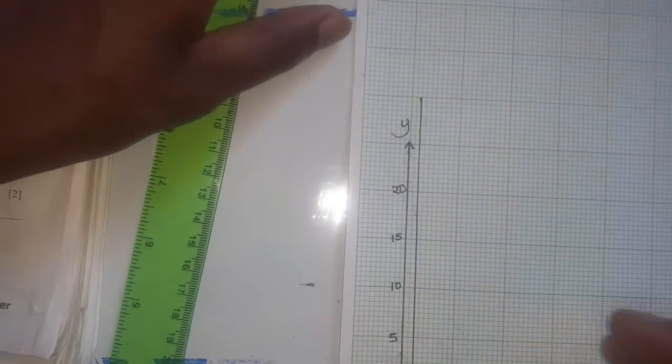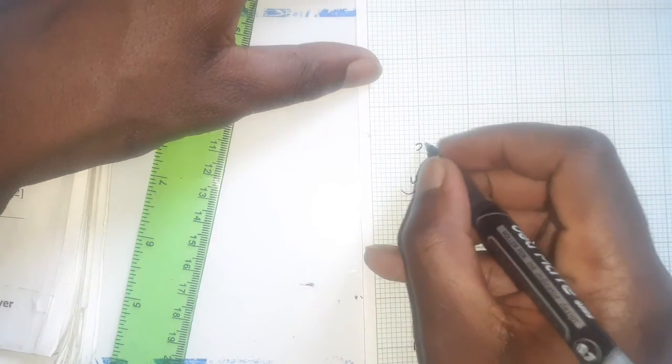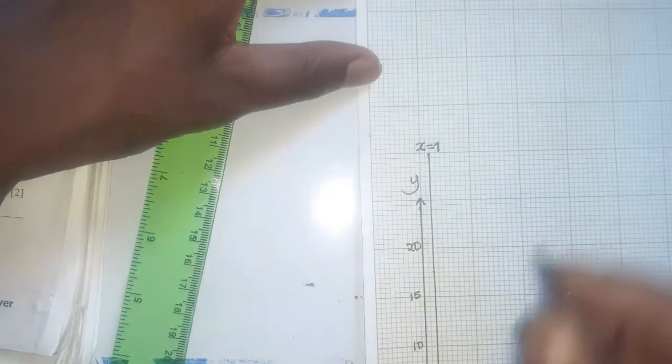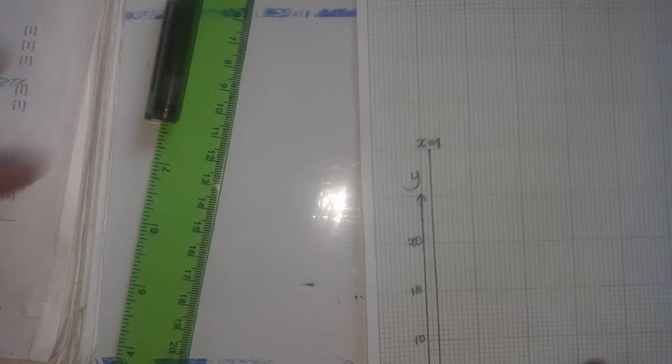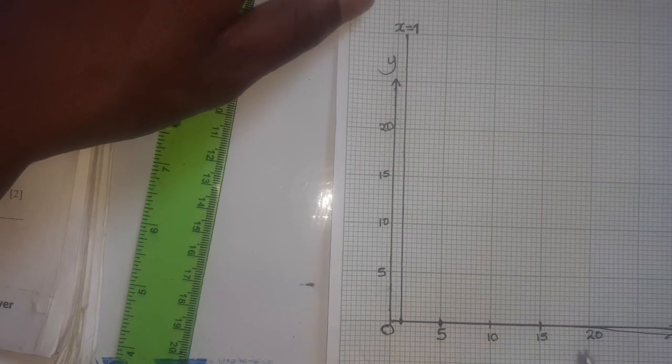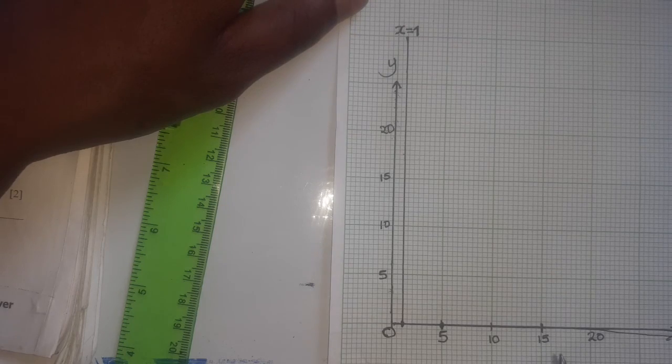Have you seen it? What are we calling this in terms of an equation? This is x is equal to 1. This is an equation. But then you remember that we are shading the unwanted region. You remember that we are shading what? The unwanted region. Please take note of that. We are shading the unwanted region.